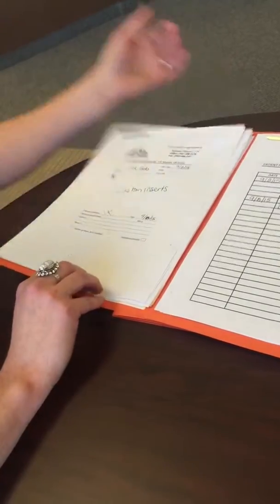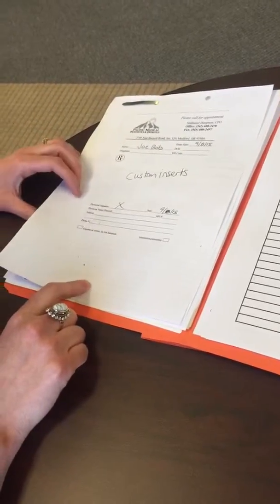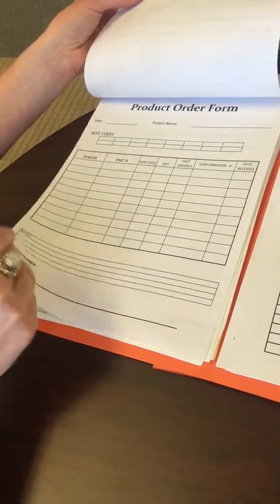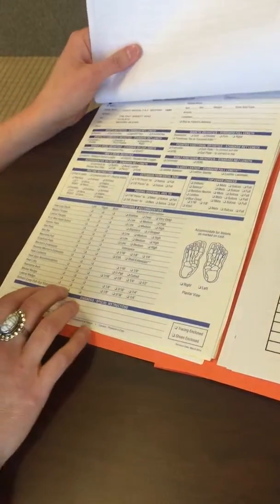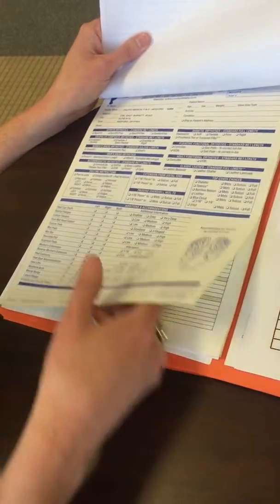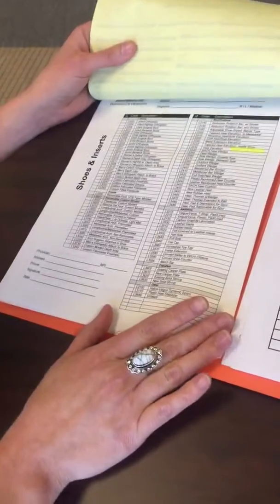So the first one we are going to talk about is the initial file. So we have the prescription on top, which all the files should have that. Then we have the patient worksheet. Then we have the product order form. Then we have the appropriate vendor form, and we use the example of Comfort Fit. And then we have the detailed RX with the L codes.